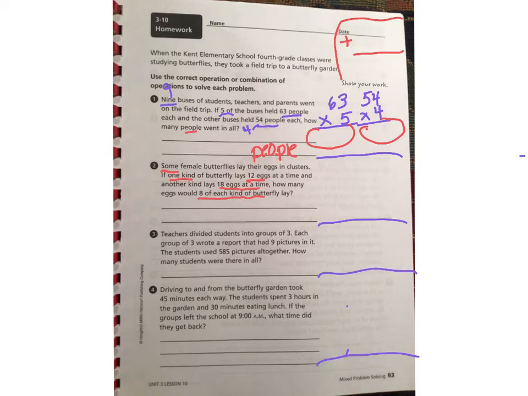But the question at the very end says, how many eggs would 8 of each kind of butterfly lay? So I need to take each of those numbers times 8. This is very similar to the one we just did, just laid out a little differently. We need to figure out those 2 butterflies if there were 8 of them. The first one has 12 eggs times 8. The second one has 18 eggs times 8 using your space. Okay, so those are going to be our 2 equations.